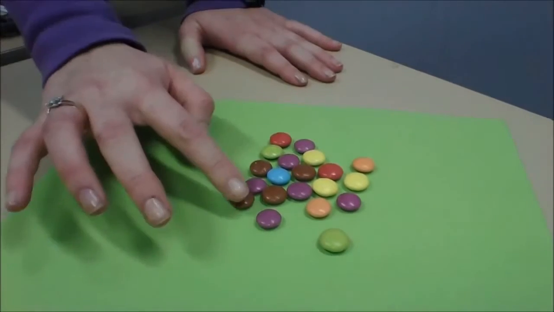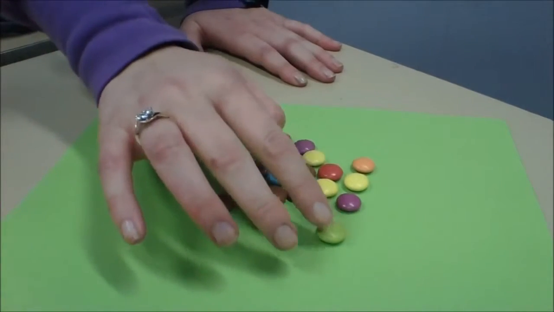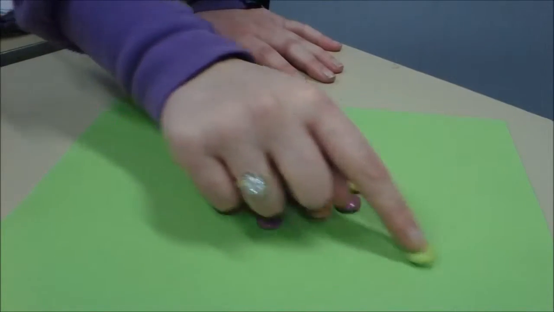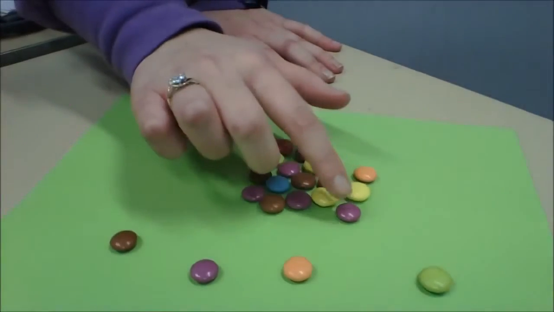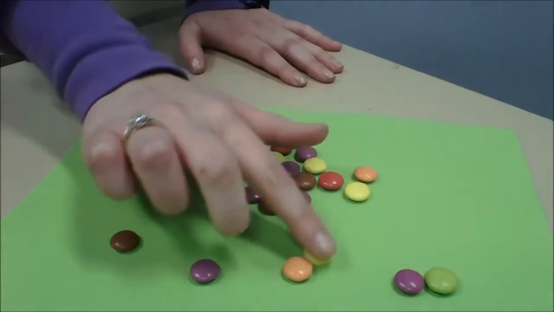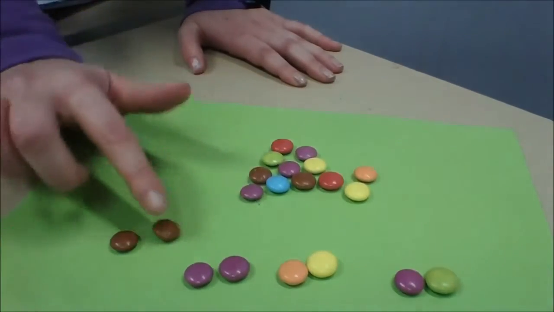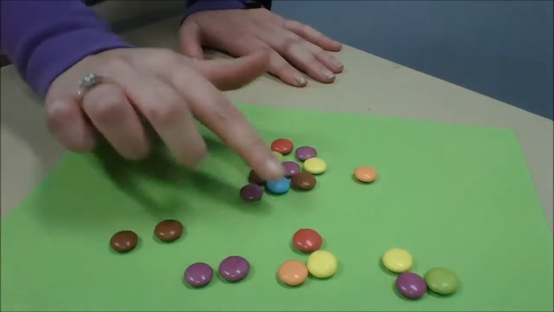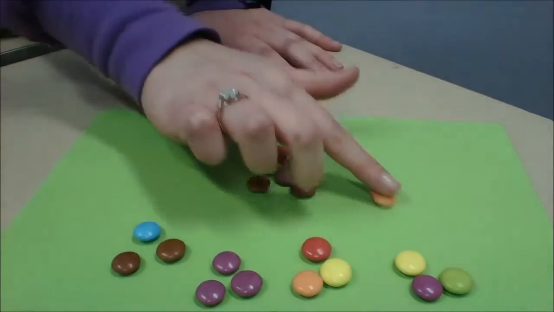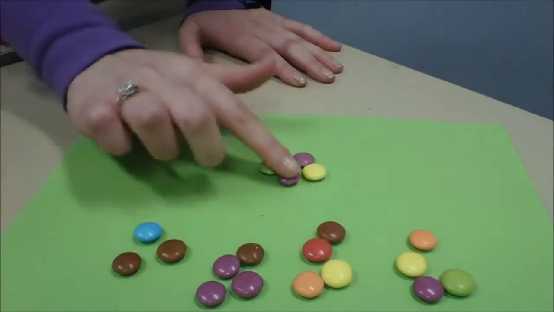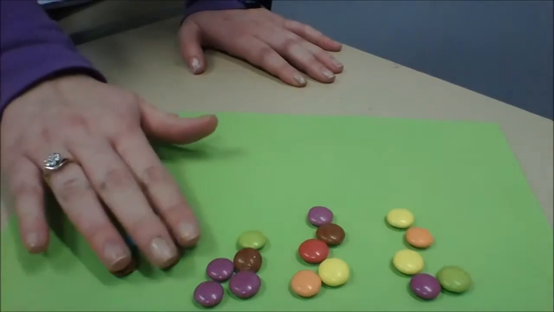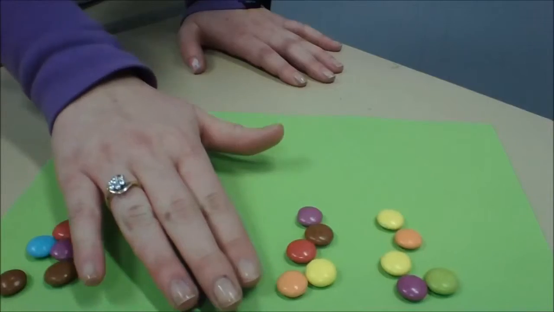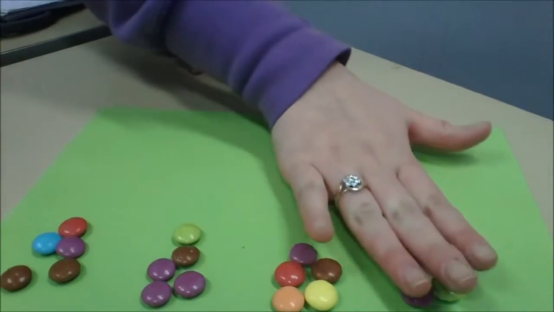Quarters. In order to make quarters, we have to count the Smarties out into 4 groups. 1, 2, 3, 4. It is also important that these groups are equal. So we keep going until there are no Smarties left. Here we have 4 quarters.